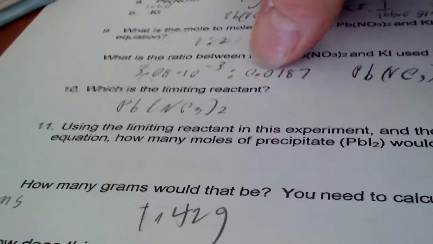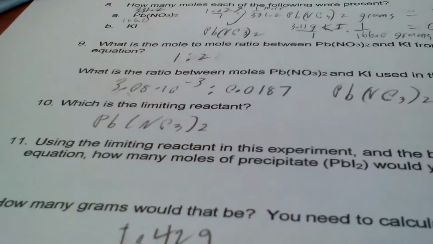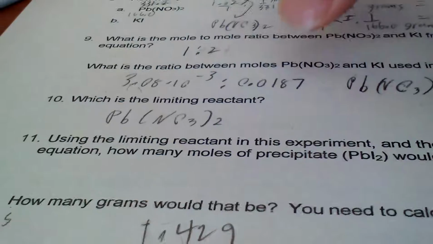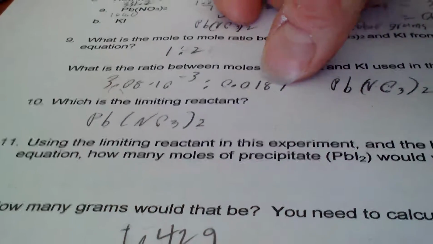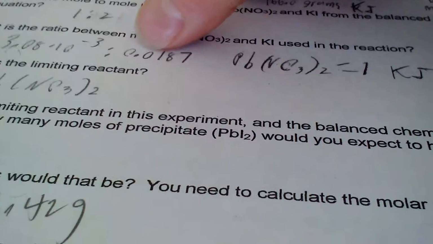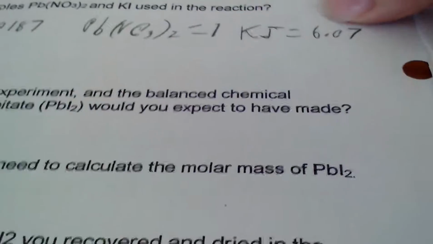Good. Okay, so remember when we did this problem in class, I think it was practice problem number 9, where we found the number of moles and then we needed to get a mole ratio, so we divided through by the smallest number. Well, 3.08 times 10 to the negative third is the smallest number. If we divide it by itself, we get 1. If we divide the number of moles of potassium iodide by it, then we get 6.07. So divide through by that smallest number to find your mole ratio.